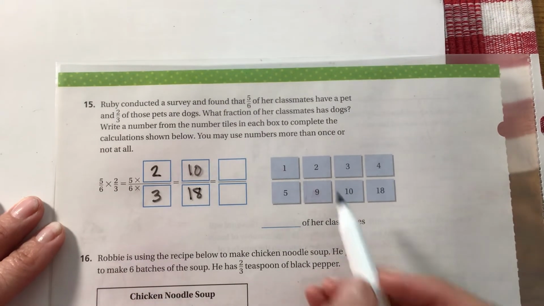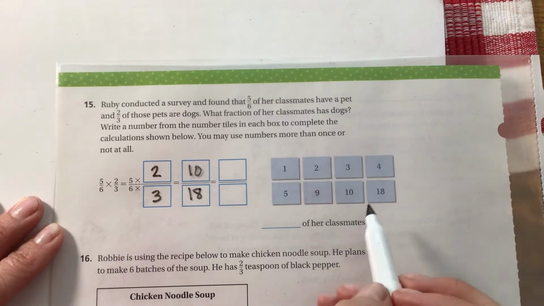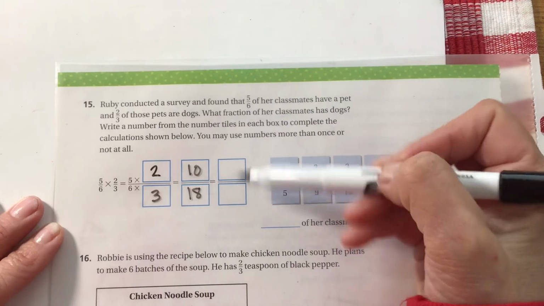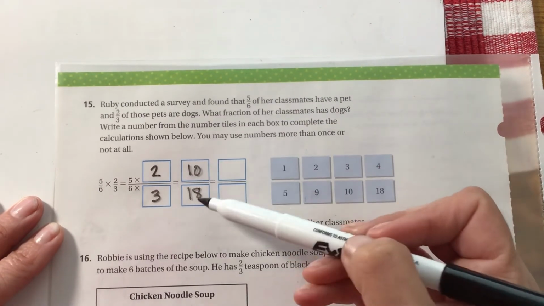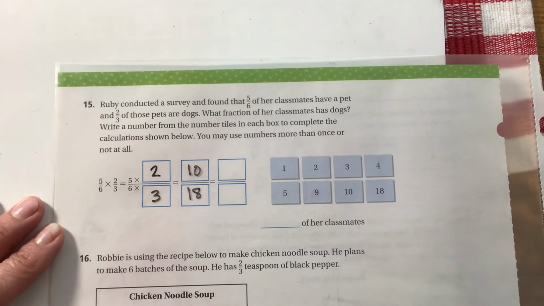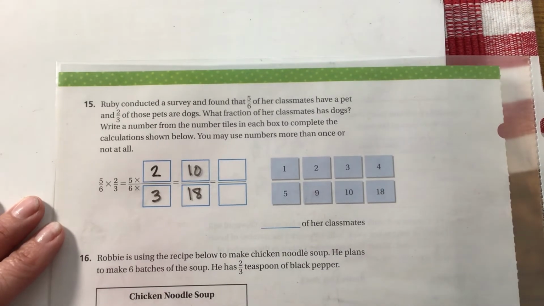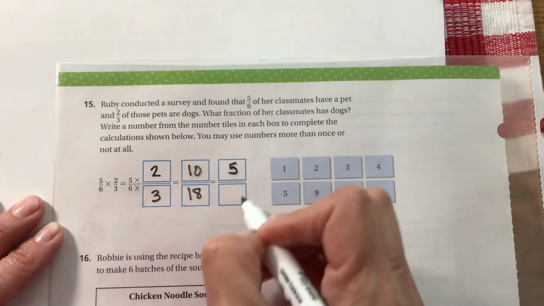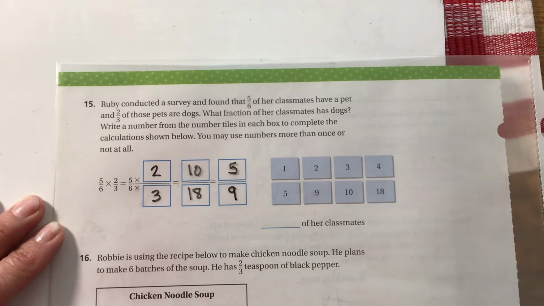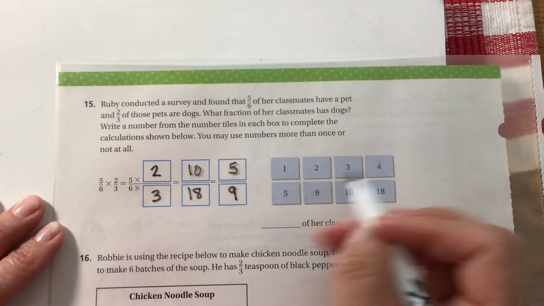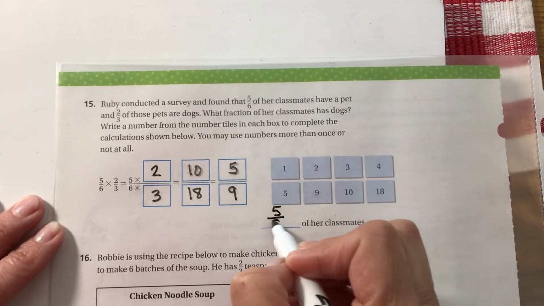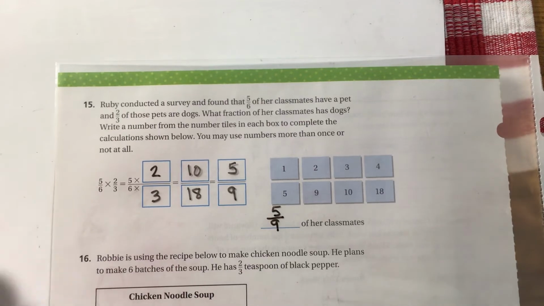Okay, and I do have those tiles here, so I'm good. Now, what do you guys think they're going to want here? I have 10 over 18. I think they're going to want you to simplify that. So if I simplify that by 2, remember you divide 10 by 2 and 18 by 2, you should get 5 over 9. And so 5/9 of her classmates have dogs. Okay.